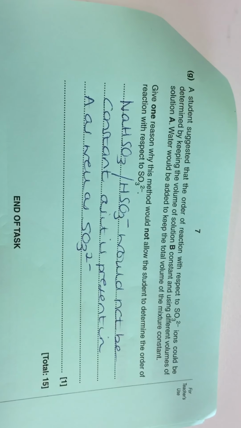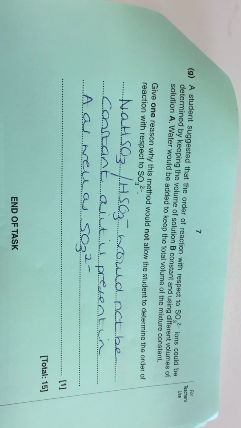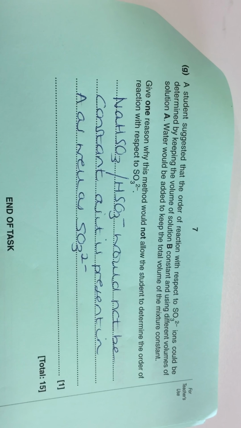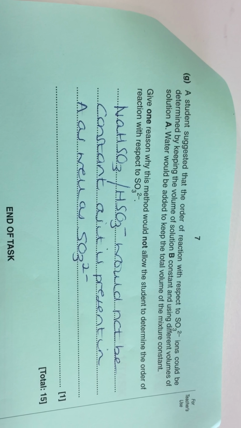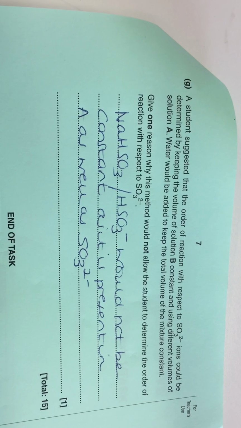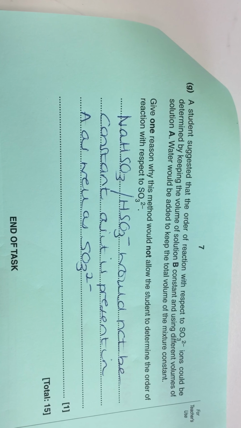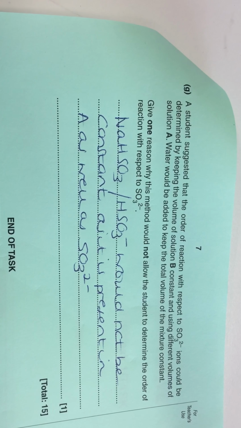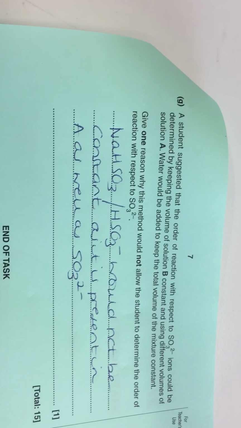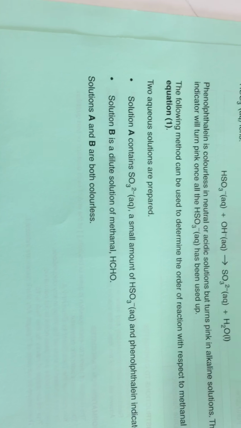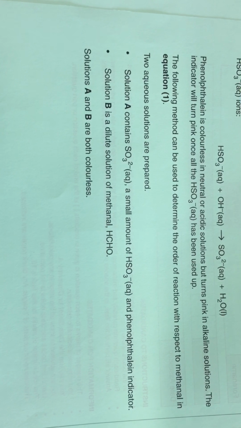Final question, again, given quite a lot of information. Give one reason why this method would not allow the student to determine the order of reaction with respect to sulfate ions. Now it's telling us that we could do this by keeping the volume of solution B constant and using different volumes of solution A, water still being added to keep the total volume constant for the mixture. But we have to remember that solution A contains not just the SO3 2- that we're looking at, but also HSO3- and your phenolphthalein indicator.